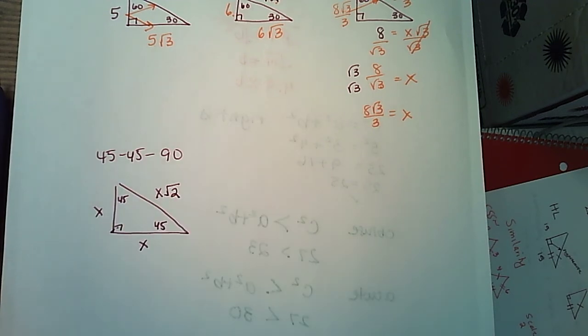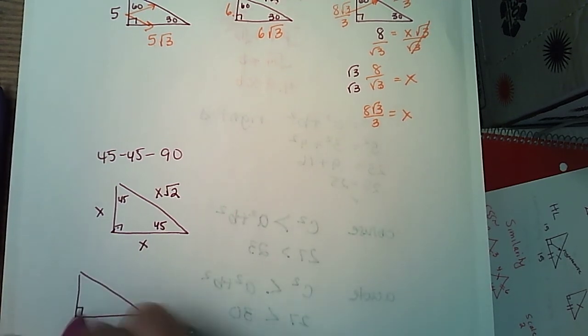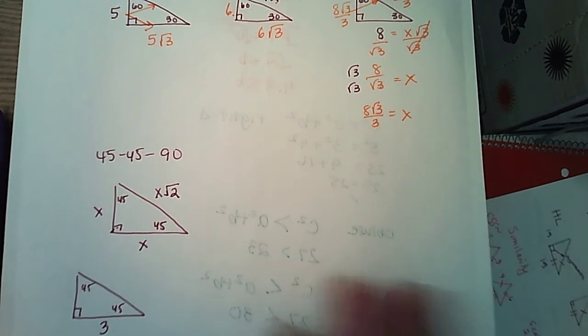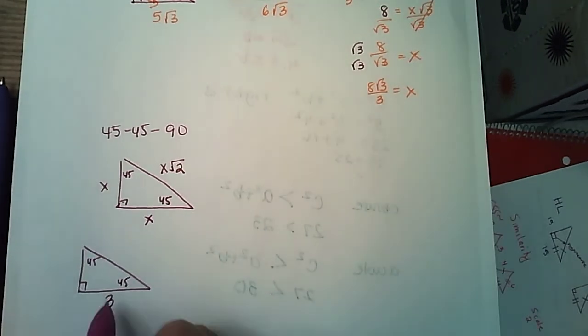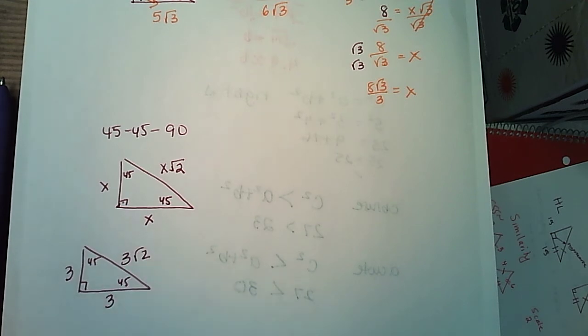Because two sides match, it's the square root of 2. So, looking at my first little example here. So, if I gave you this to be 3, then the hypotenuse matches, times the square root of 2.